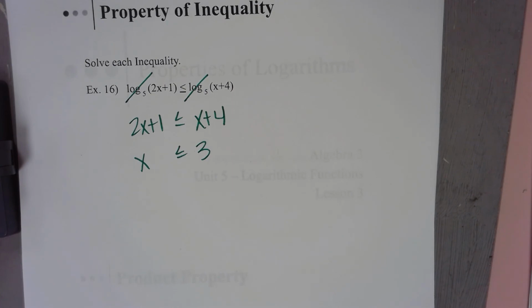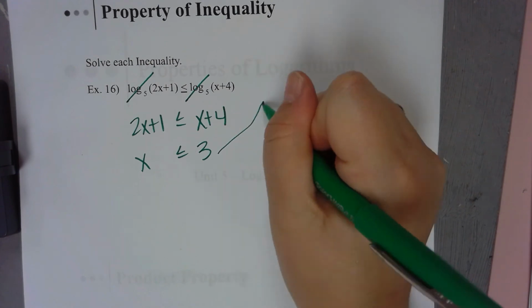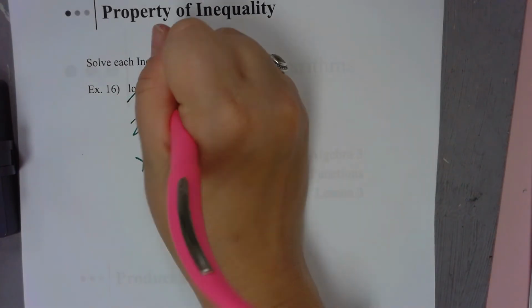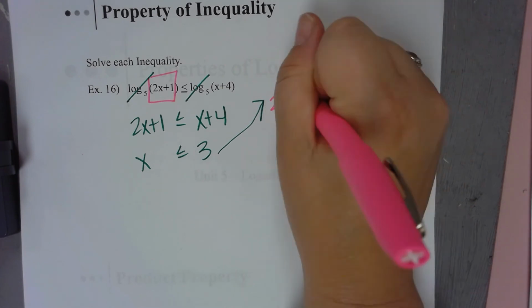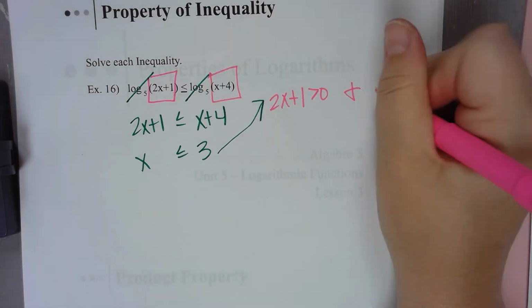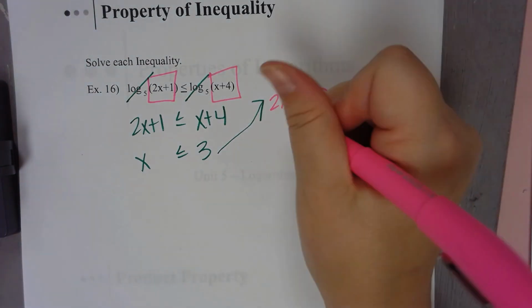So again, we've got a less than, so I can't just stop here. So now I've got to figure out what x is in between. And so we're going to come over here, and I'm going to take the 2x plus 1 and set it greater than 0, and the x plus 4, and then set it greater than 0, and then solve for x.